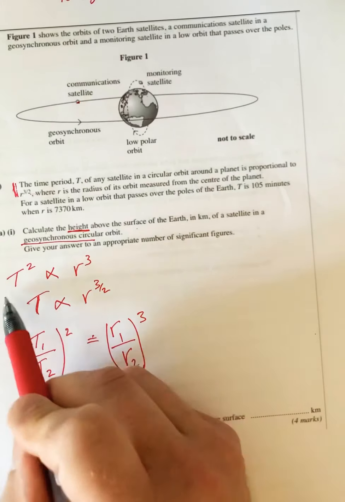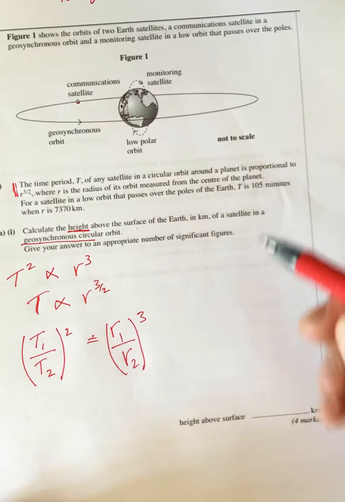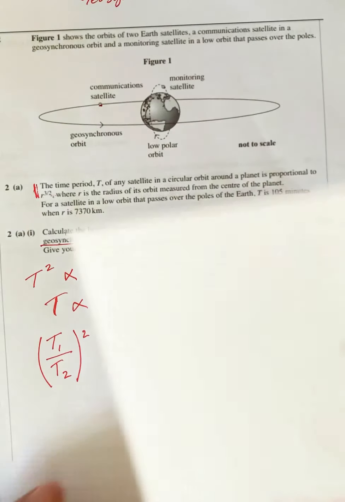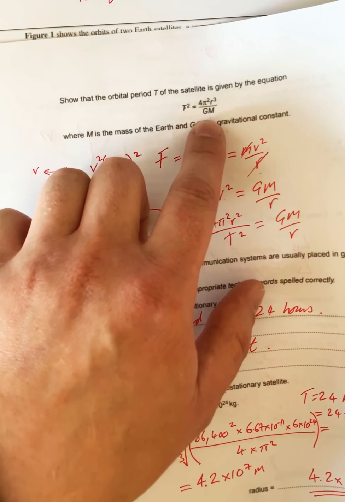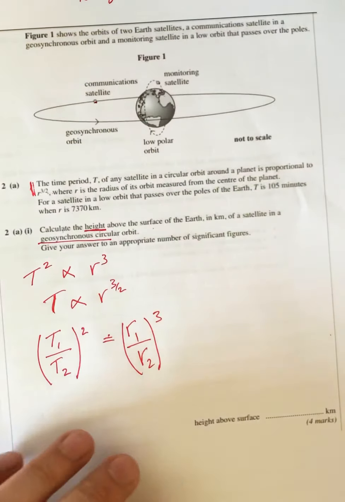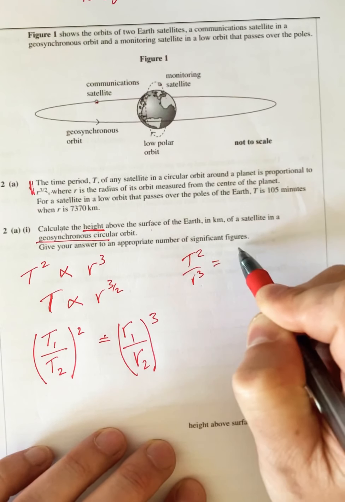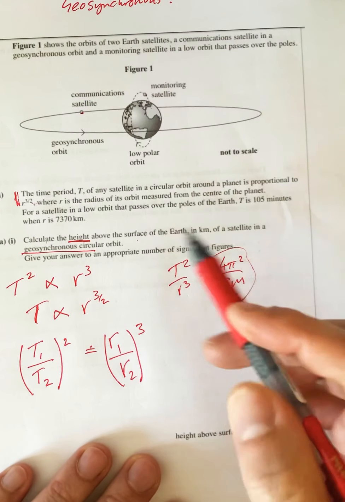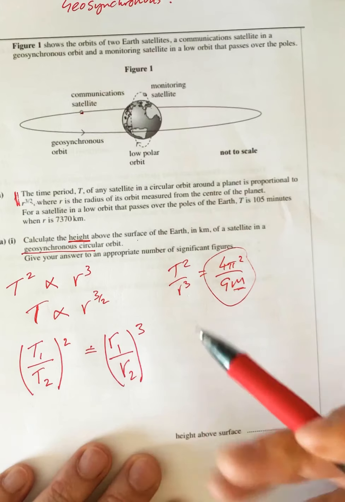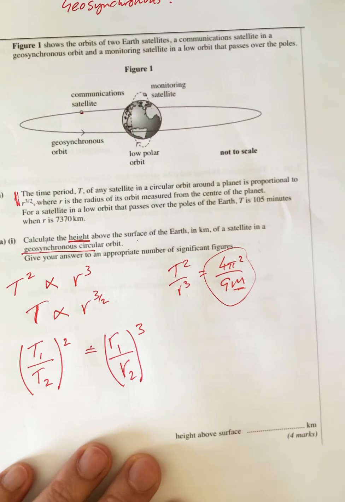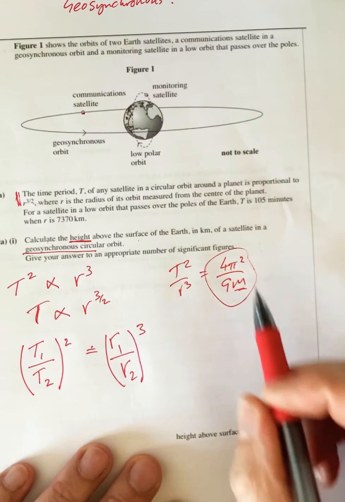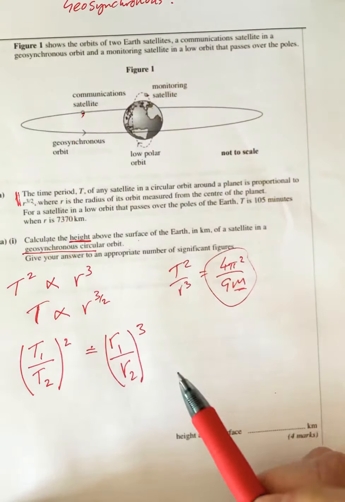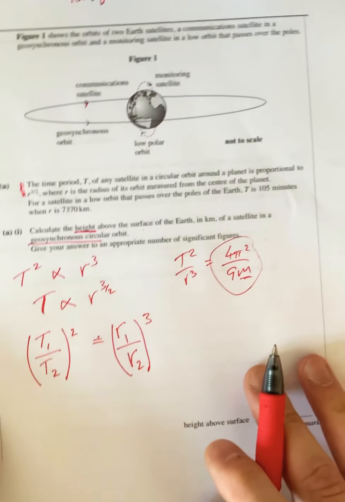That's because if I find T squared over r cubed, that should equal a constant. That constant is 4 pi squared over GM. We're calling that a constant because we're talking about satellites above a specific planet that's not going to change its mass. 4 pi squared is a constant, G is a constant, so the ratio of T squared over r cubed is a constant, and that means the constant is the same for this satellite as it is for this satellite, so we can look at the ratios of these values.